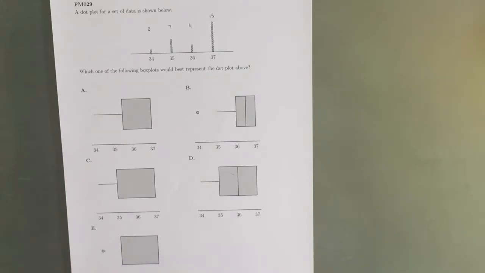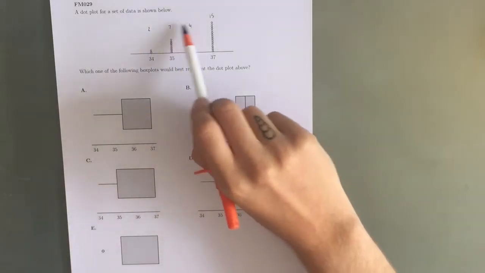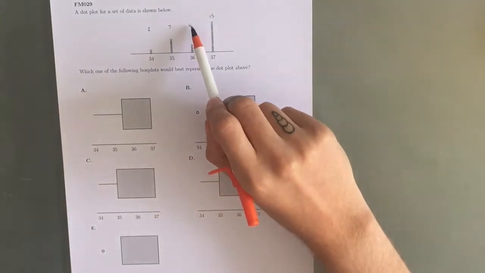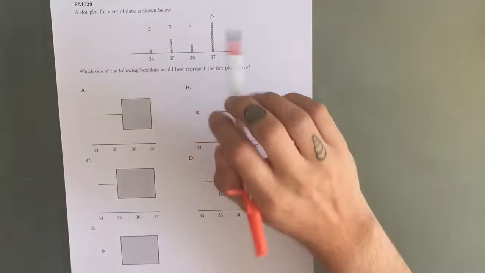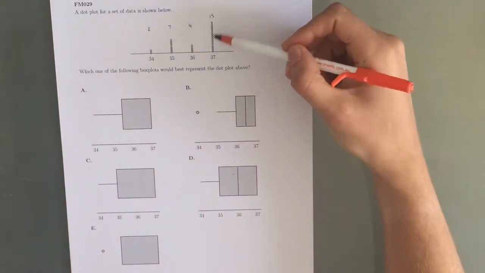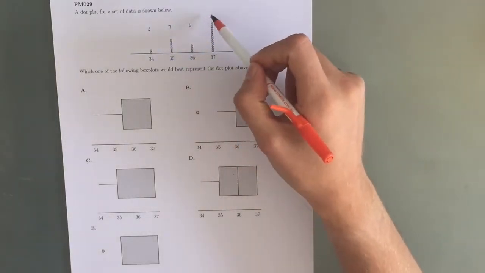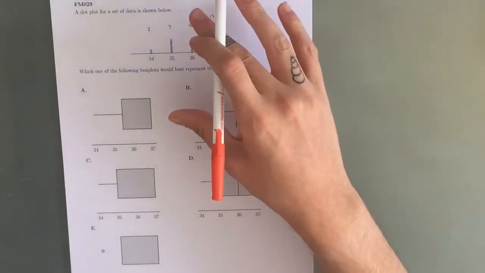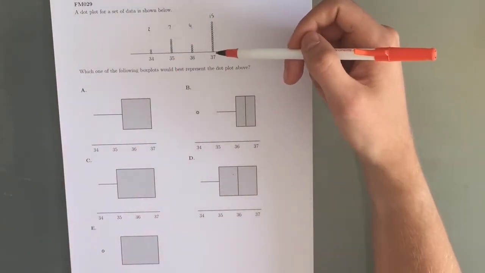So what we can conclude from this is that 2 plus 7 plus 4 is going to give us 13 values, and we have 15 values in the 37, meaning that our median, Q3, and our maximum are all going to fall in this 37. So we've got 13 over here and 15 over here, which means that the middle of the data starts within our 37 and goes above.